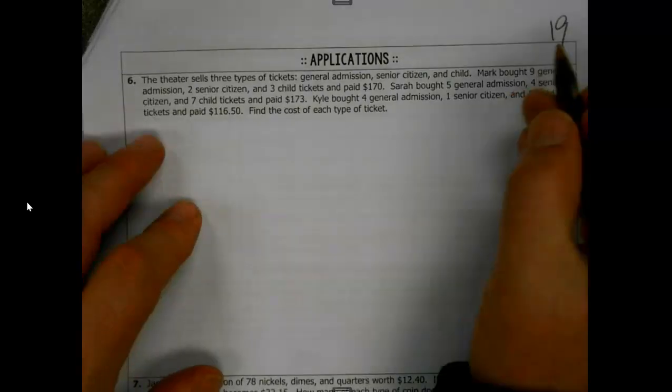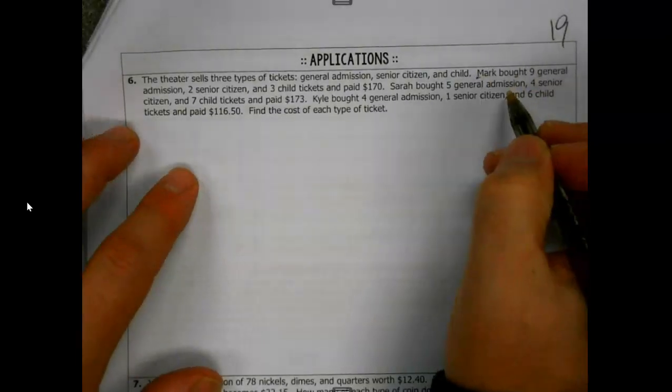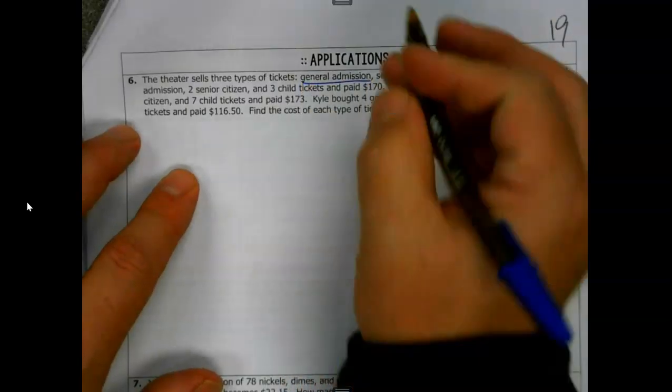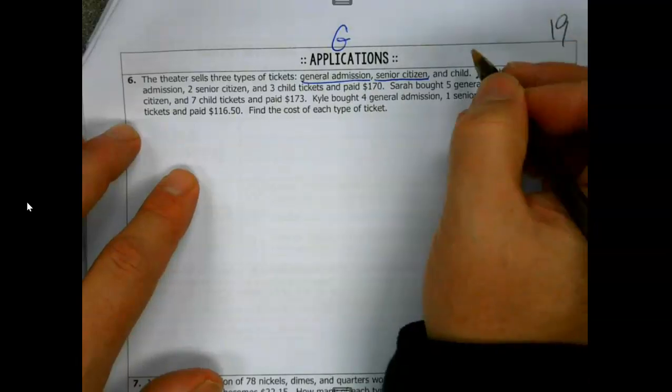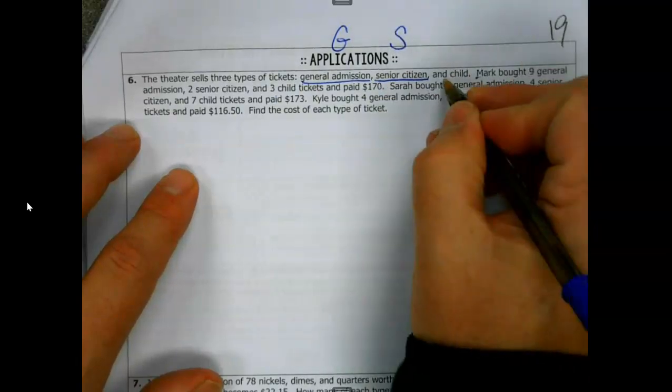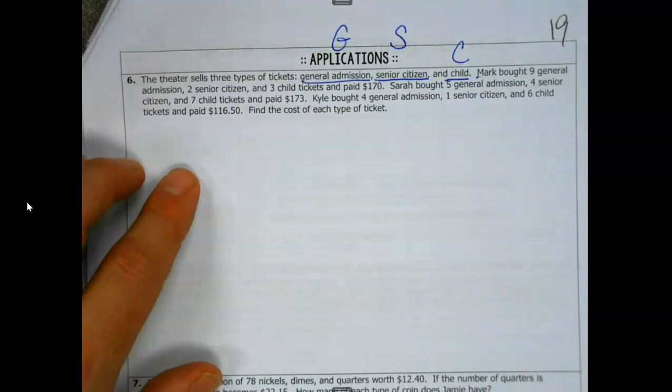So, here's the thing. 19 in the notes. This is very similar to the application problems that we've done already, in that I'm basically giving you the equations, but you're going to have to put them down. So here's what we're going to do. What do we have here? We got general admission, we'll call that G. We got senior citizen, we'll call that S. And we got child, we'll call them C.